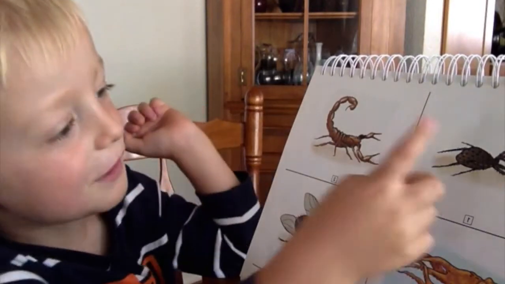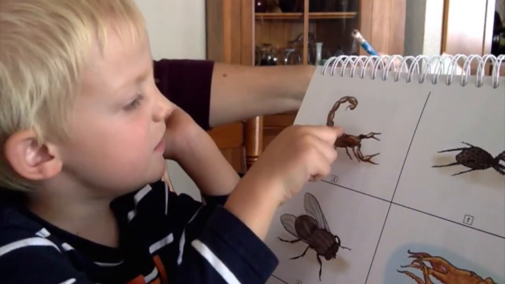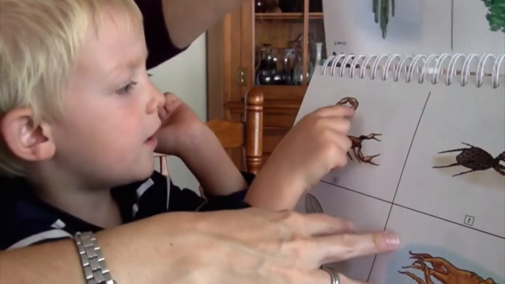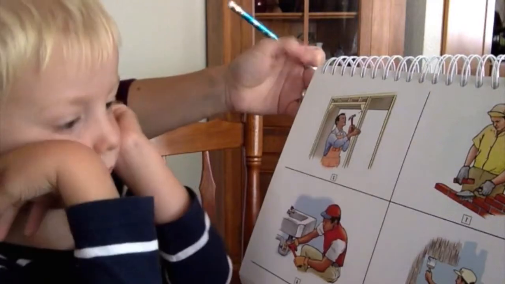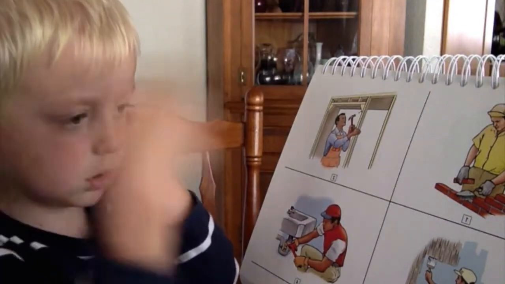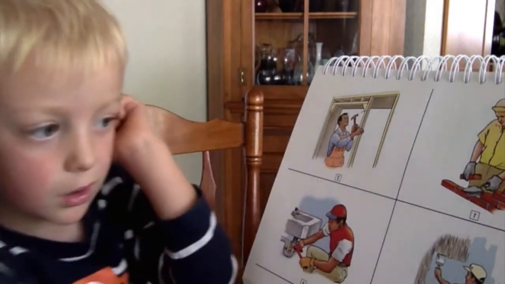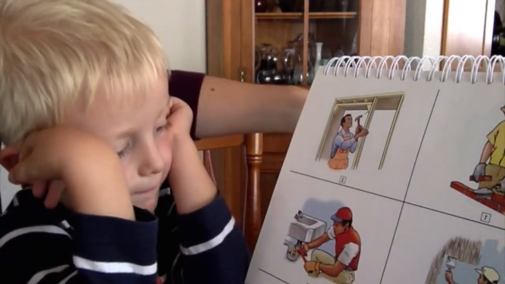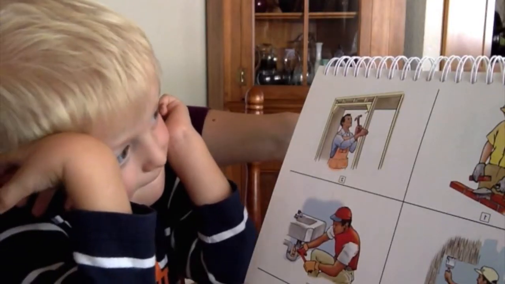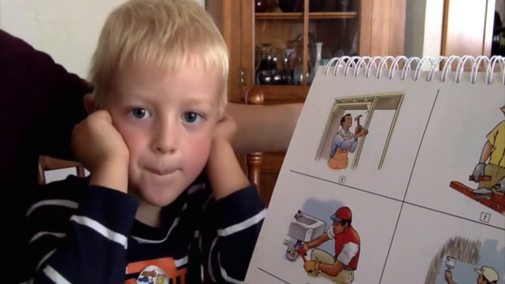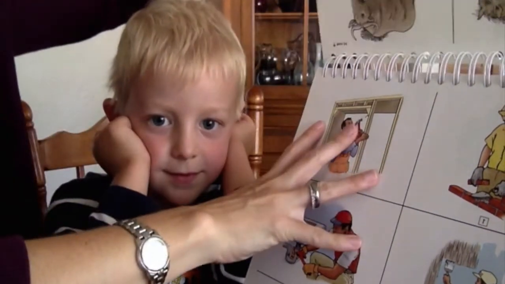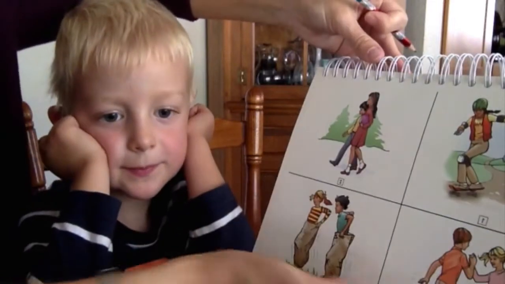Look at all those guys. What's that? Scorpion? We're just going to keep going. Put your finger on painting. Okay, so that's the end of that set. So he did establish a basal in that set, so we'll just keep going. We don't have to go back a set.